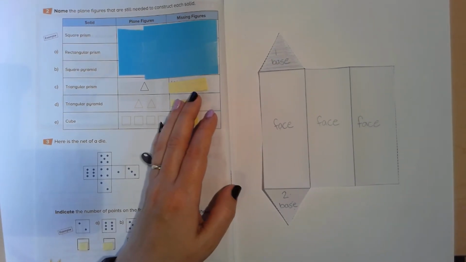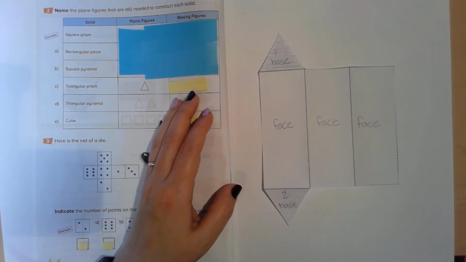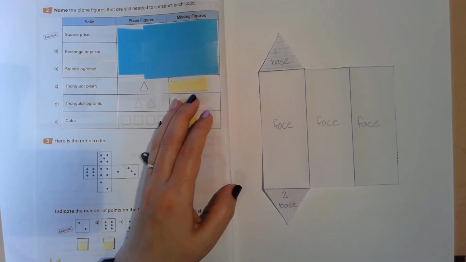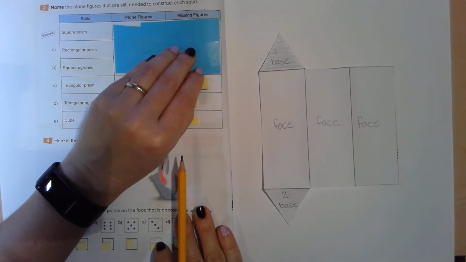Do you think I'm right? It's okay if I'm not right. I make mistakes. We all make mistakes. But we have to learn from them, right? So let's check our answer and see if we got it right.